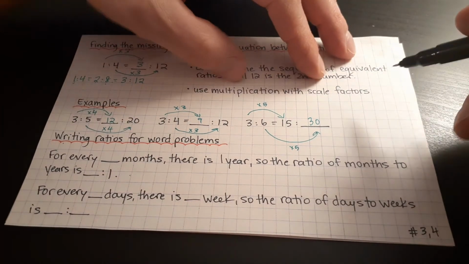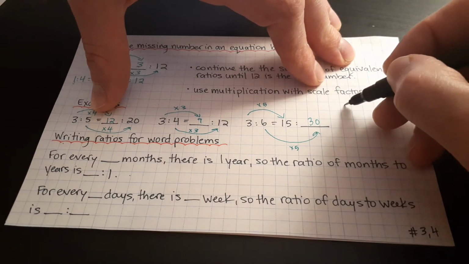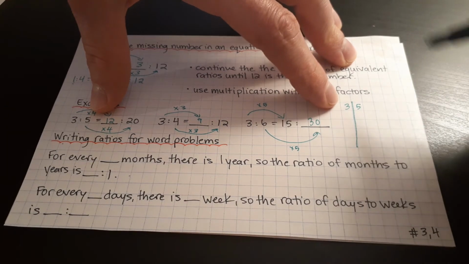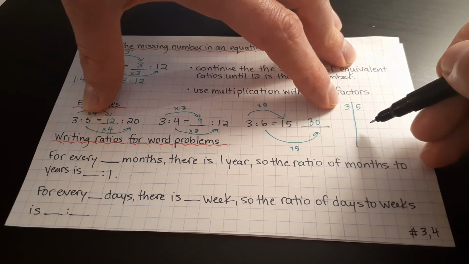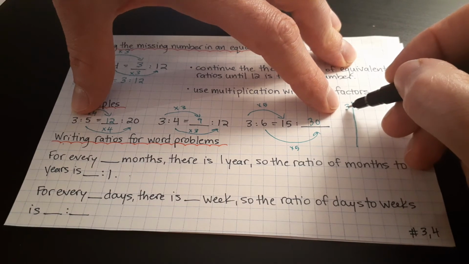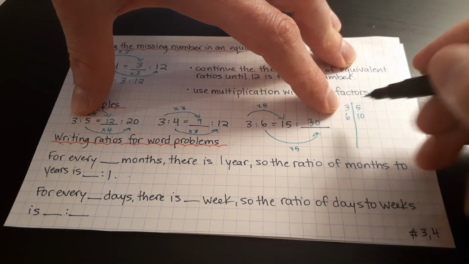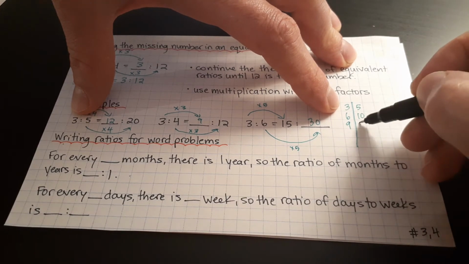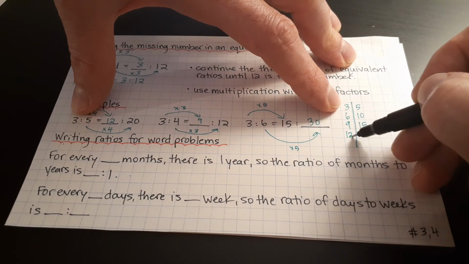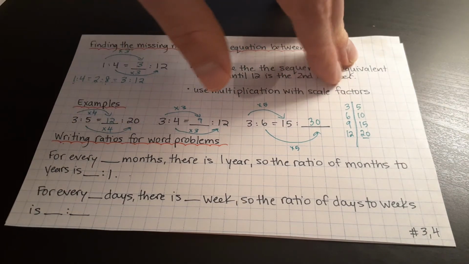Now, what you can also do is write a table, like we did on the last slide. So let's say we have this problem here, 3 to 5. I'll just set it up like this. 3 to 5. Right, and so here we would go 3 times 2 would give us 6, and 5 times 2 would give us 10. 3 times 3 would give us 9. 5 times 3 would give us 15. 3 times 4 is 12, and 5 times 4 is 20. So that gets us to that magic number that we'd be looking at, right?